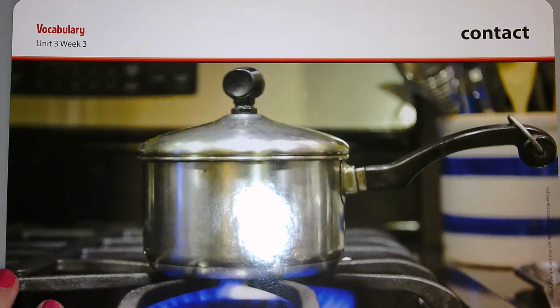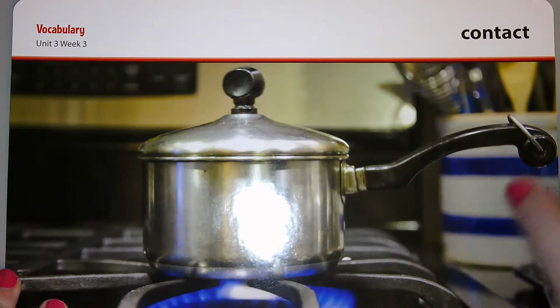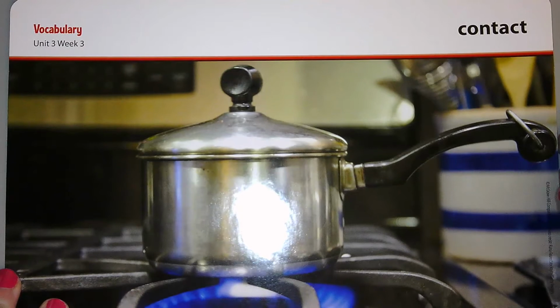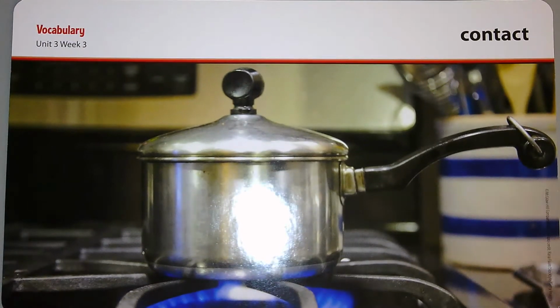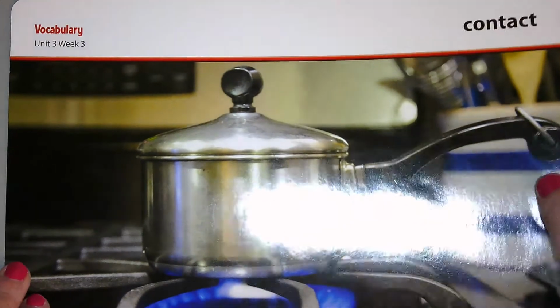Okay, so for Unit 3, Week 3 vocabulary for 5th grade Reading Wonders, our first word is contact, okay? Contact is a touching or a meeting of two or more things. You'll see in this case, this pot is making contact with the stove and the heat, and that's what causes it to heat up the food or whatever you're trying to do inside of this pot, okay?